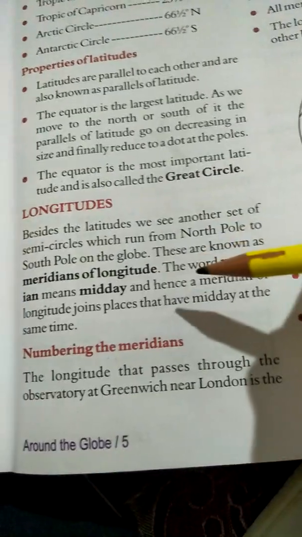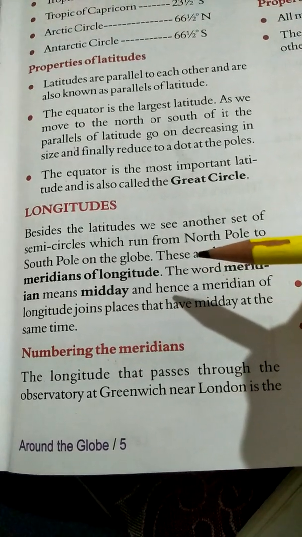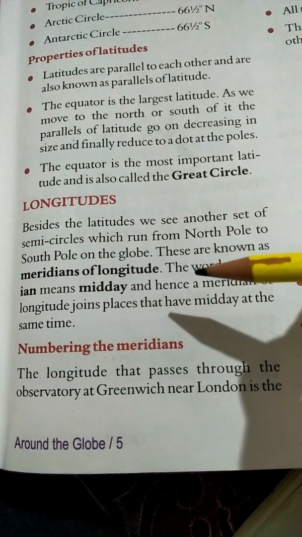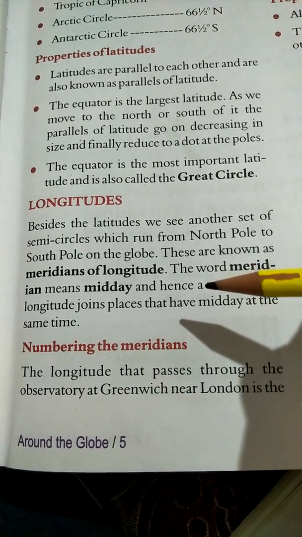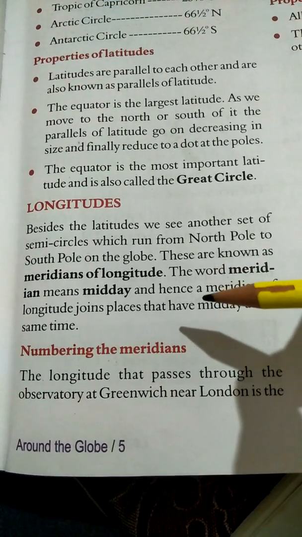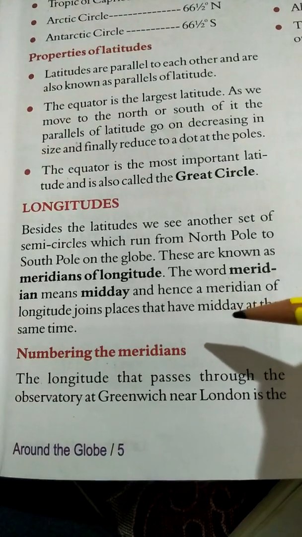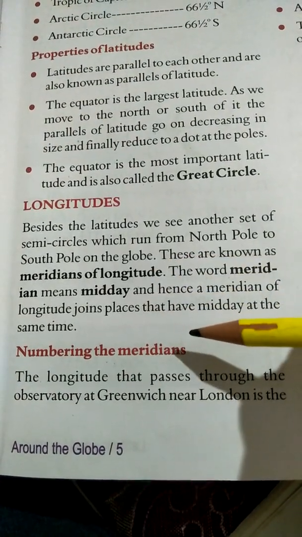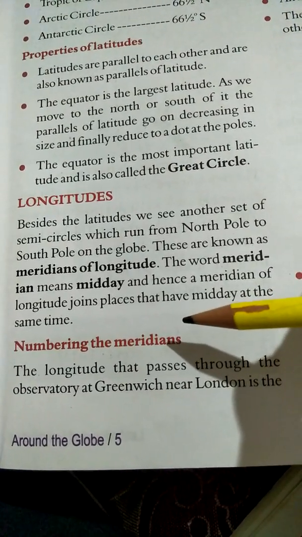Then longitudes. Longitudes are the set of semicircles which run from North Pole to South Pole on the globe, and these are known as the meridians of longitude. The word meridian means midday, and hence a meridian of longitude joins the places that have midday at the same time.